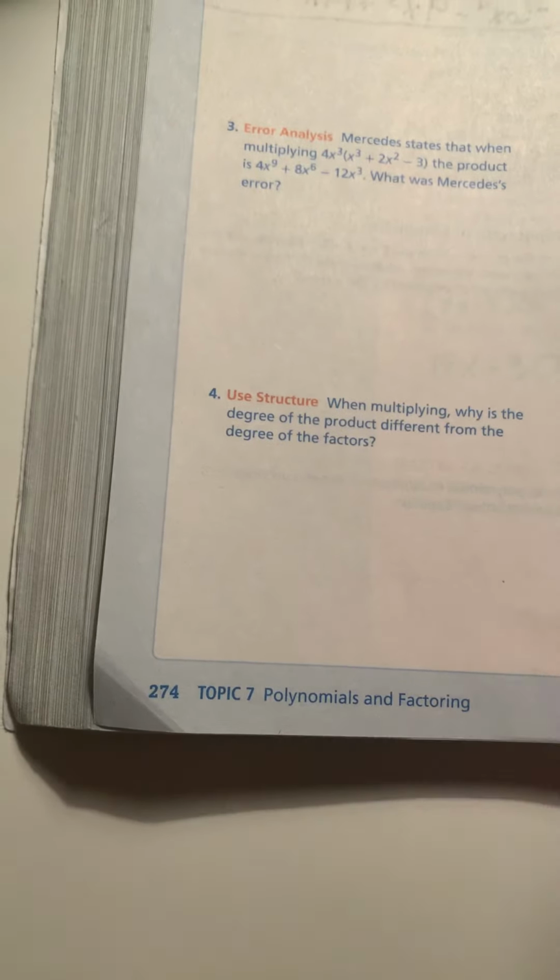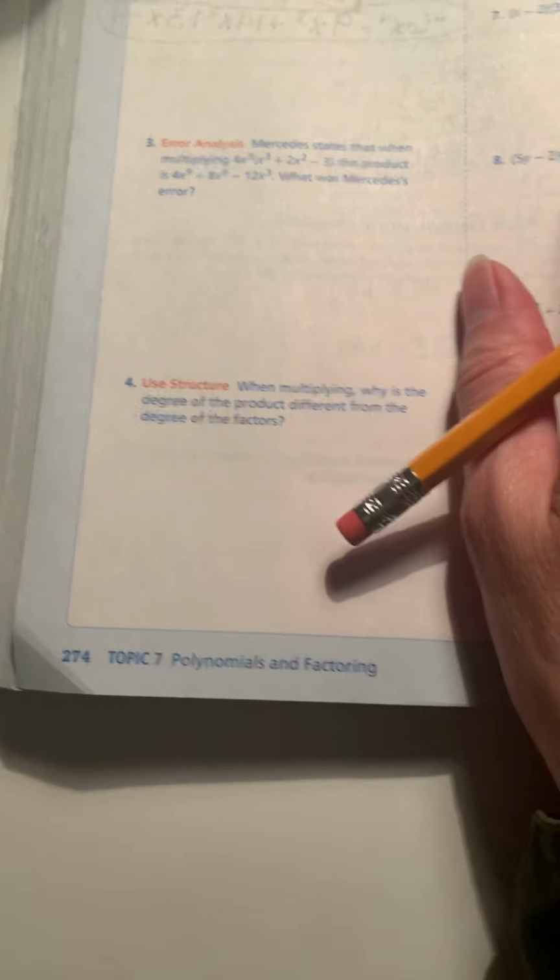All right, guys, I thought I'd also do lesson 7-2 tonight. So I'm on page 274. This is multiplying polynomials.